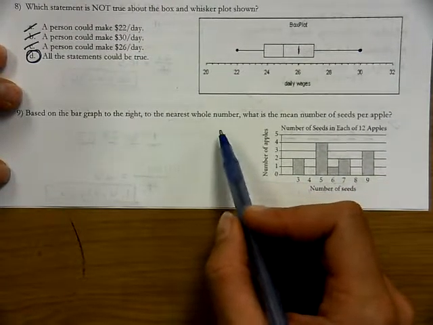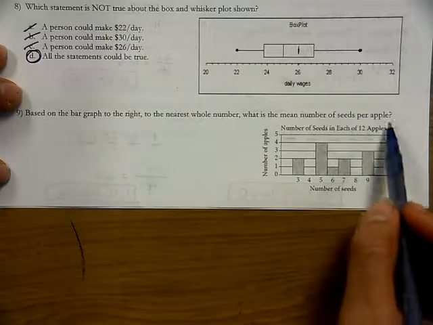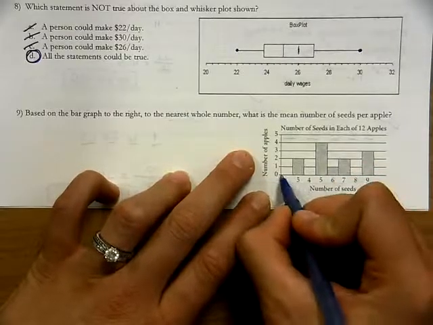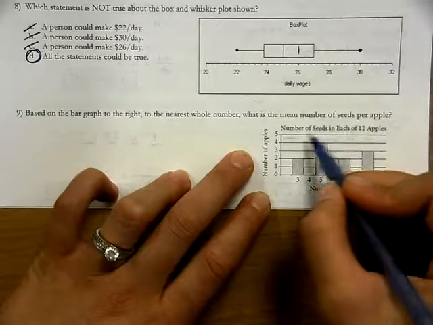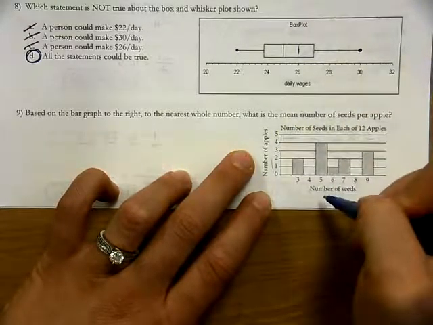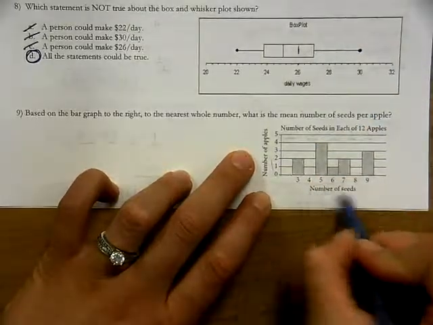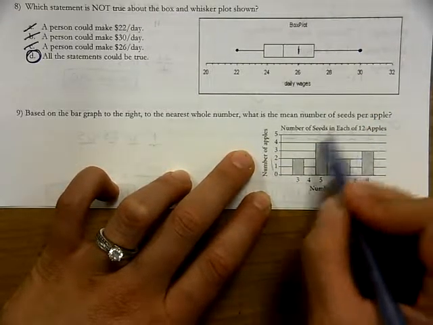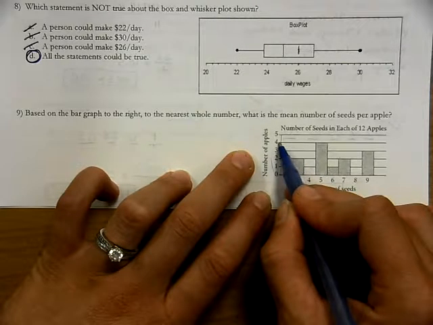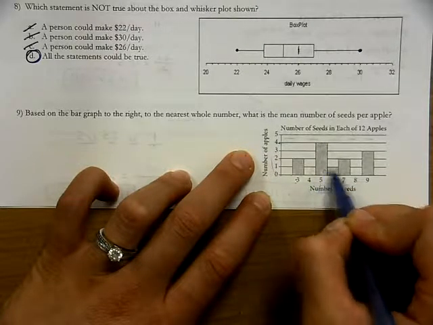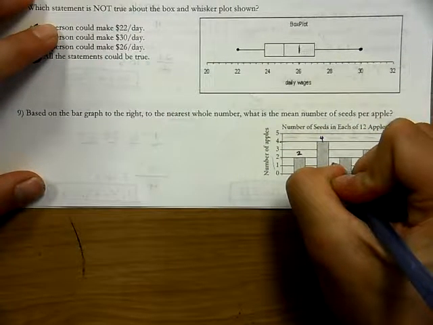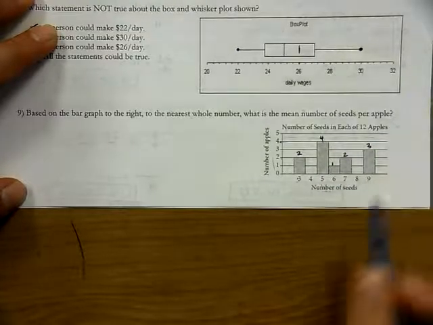Based on the bar graph to the right, to the nearest whole number, what is the mean number of seeds per apple? So we have this bar graph. It's not a histogram because we don't have the intervals, but it's a bar graph, and it says the number of seeds in each of 12 apples. So this is the number of seeds, and this is the number of apples that have this many seeds. So of the 12 apples, 2 of them had 3 seeds. 4 of the apples had 5 seeds, and so on. So this is 2, this is 4, 1, 2, and 3.